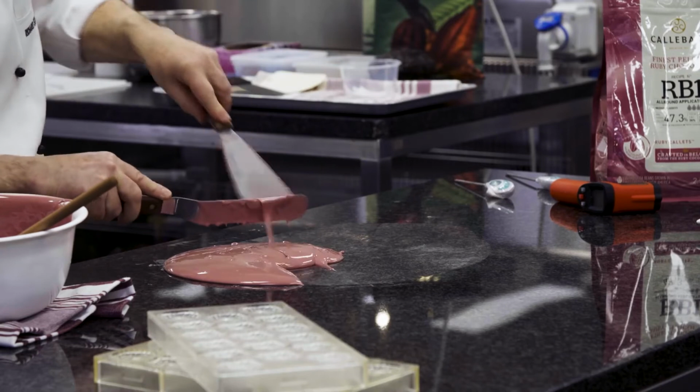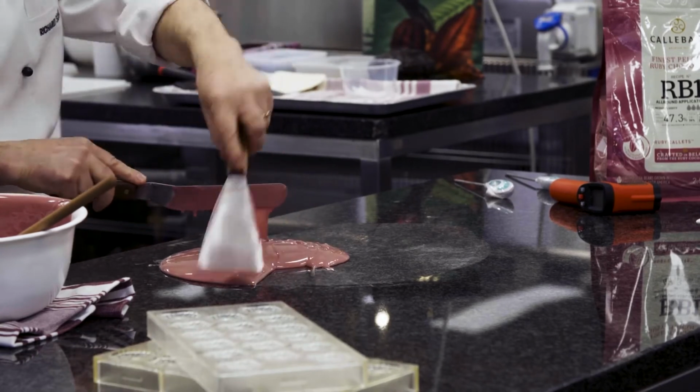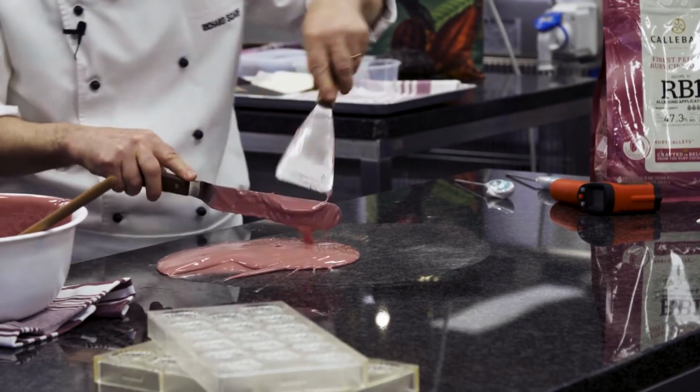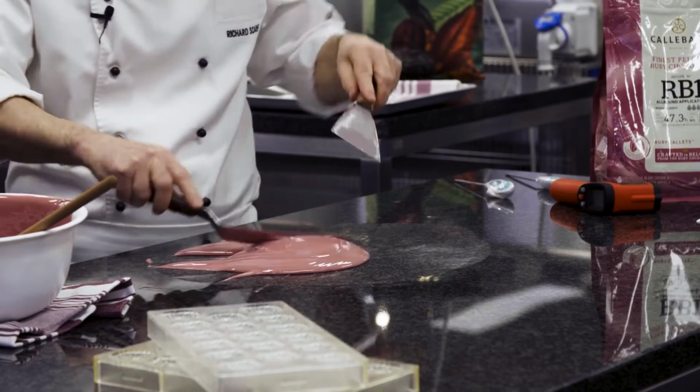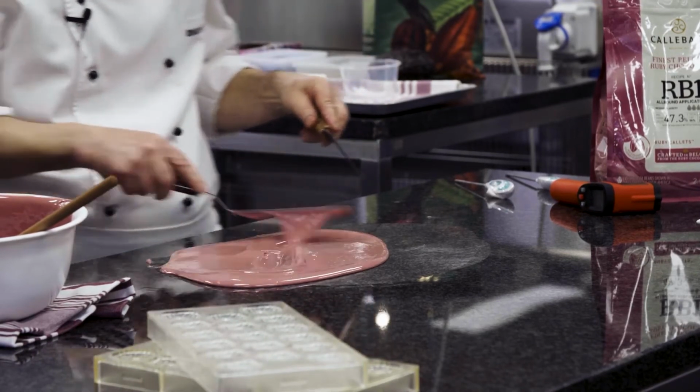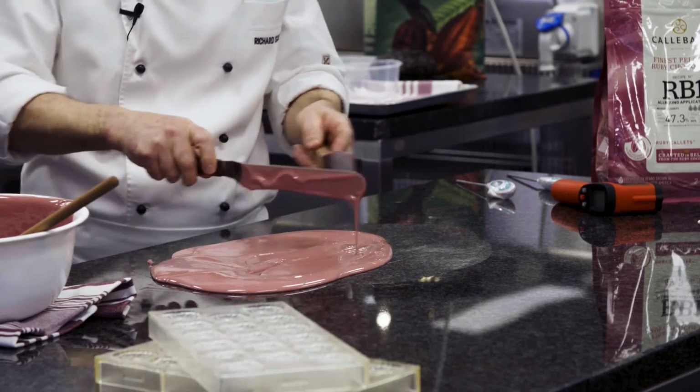Yeah, very interesting flavour profile on the Ruby. It's quite different to the other chocolates that you've tasted. It's very sort of sherbety, very fruity. Yeah, it is, isn't it?